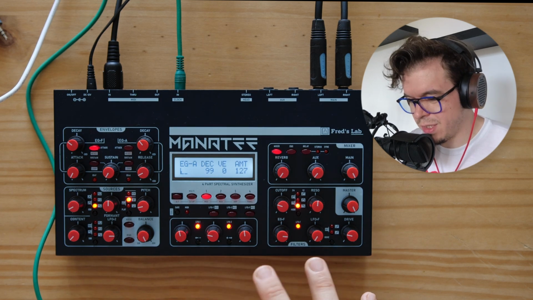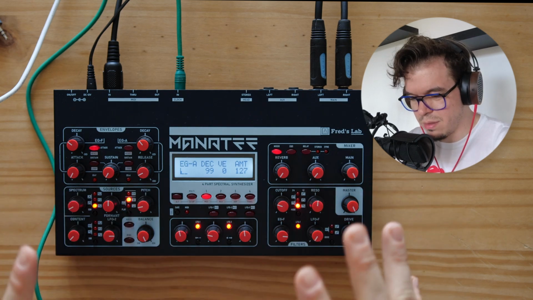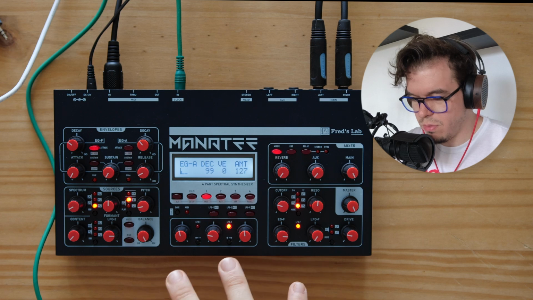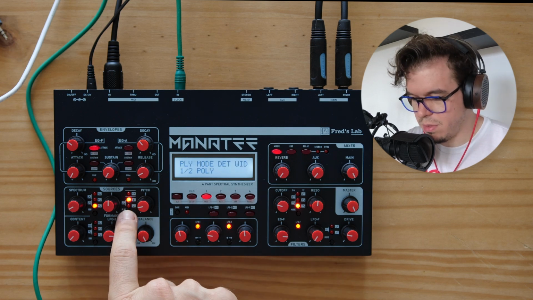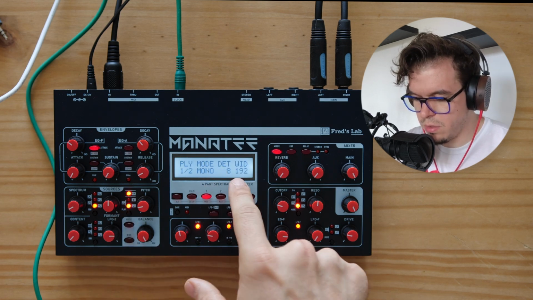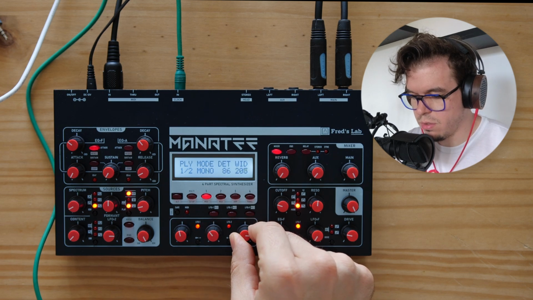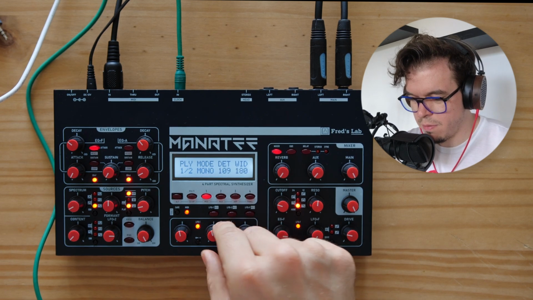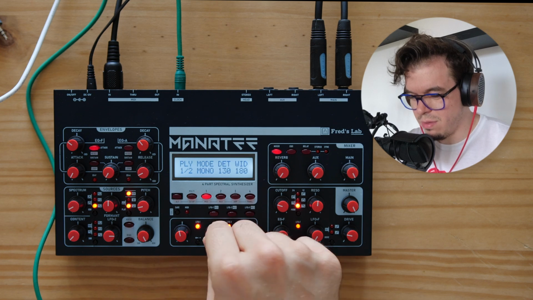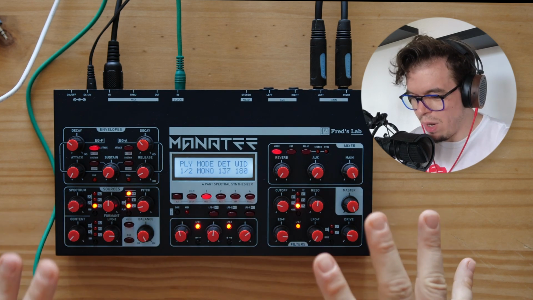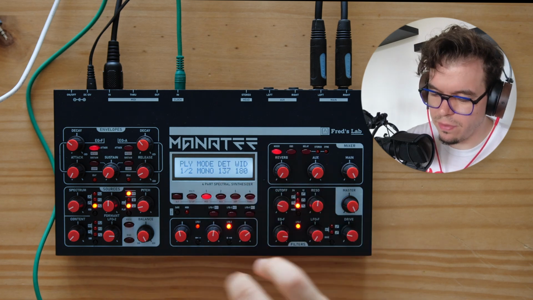Now, I want this patch to be a little bit wider in space, right? And to do so, I'm going to set it to unison mode, right? So for that, I'm going to set it to mono. Now it's unison mode. Let's give it some detuning, some width like so. Wow. Sounding super wide.